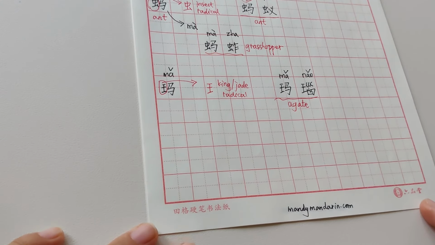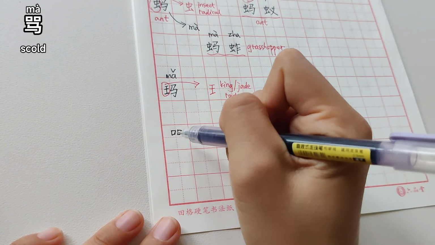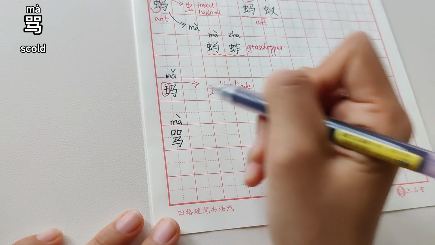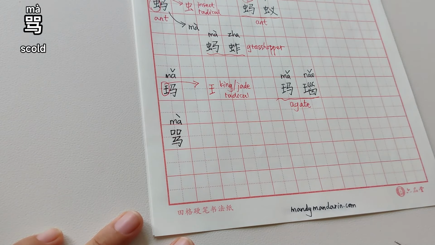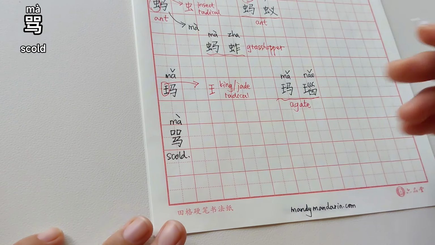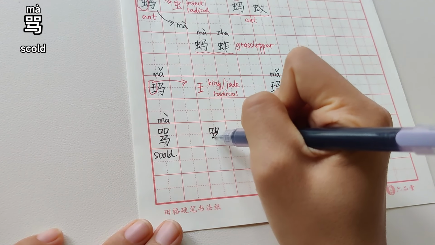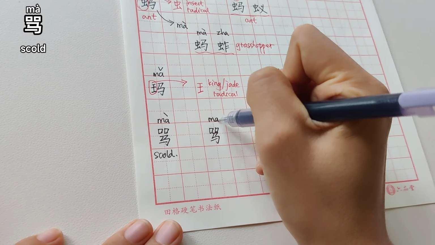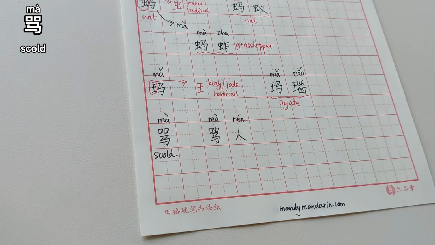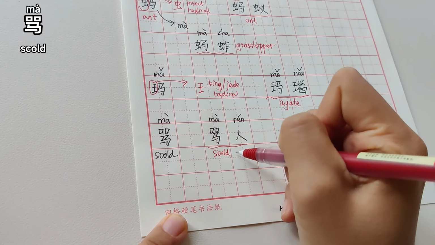The next word is less beautiful, less elegant. Now we have two mouth radicals on the top and the ma again. And it's ma. Ma is to scold. Yeah. For example, we can say 骂人. 骂人 is to scold people.